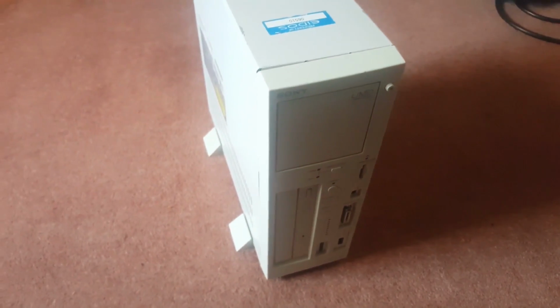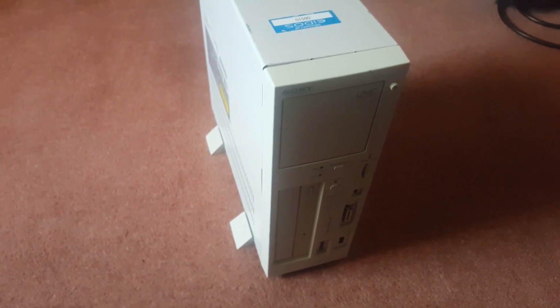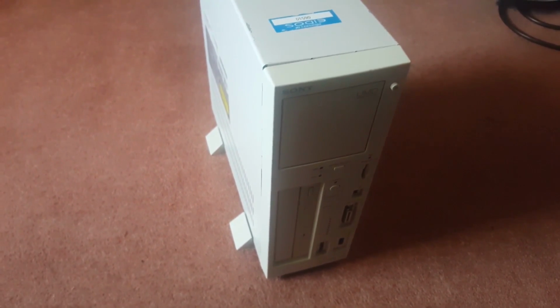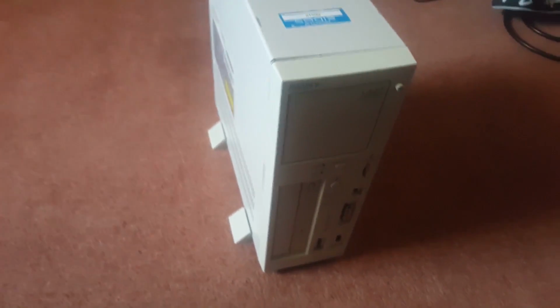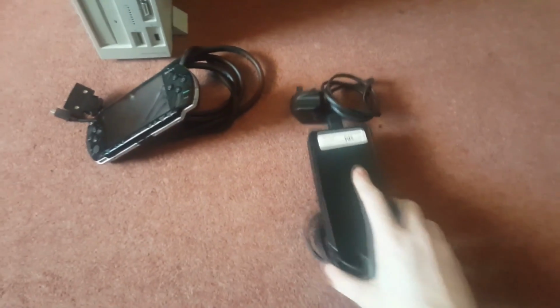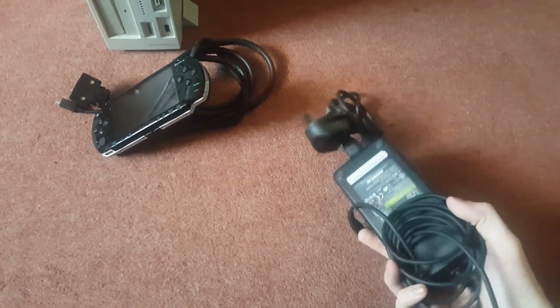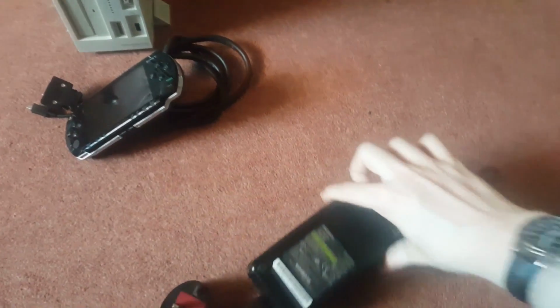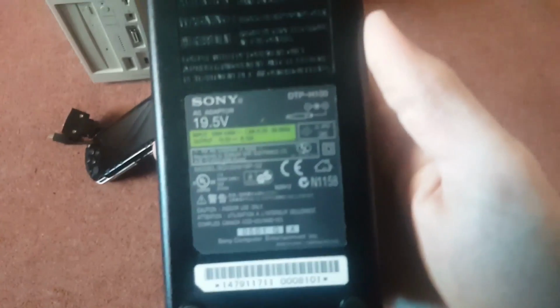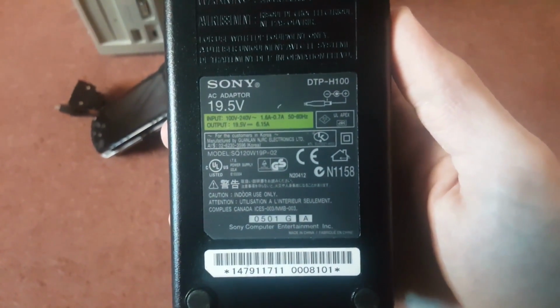Now that's not all, of course, because you do get a couple of other things with the device, and I'll show them to you. So, here you are. What we have here is the power supply for the machine itself. This is a special power supply that only works with this machine, as you could probably imagine. We have the exact specification of it here, 19.5 volts.